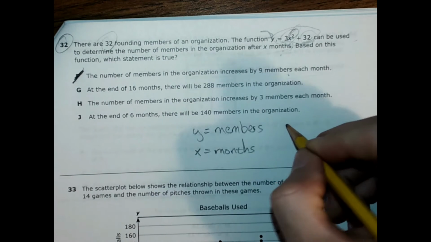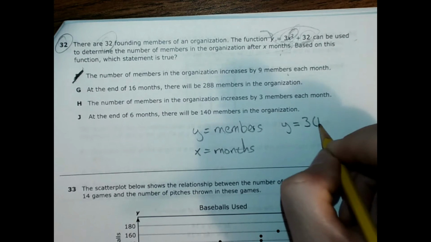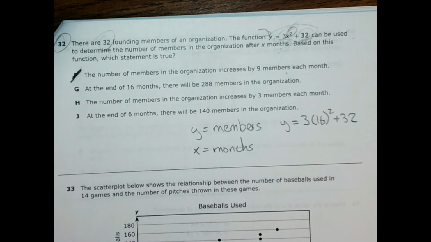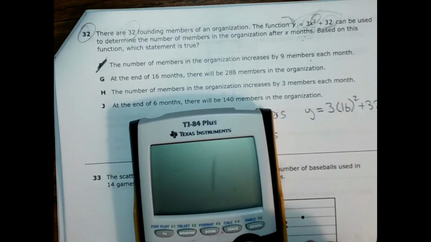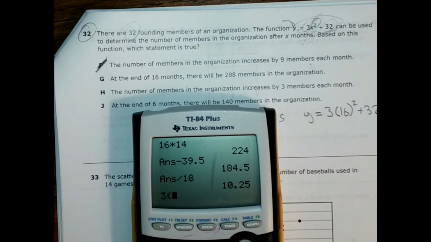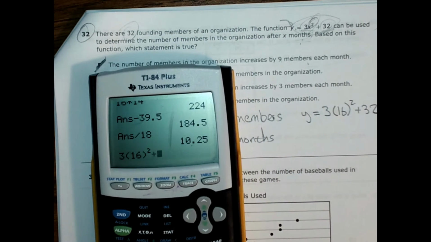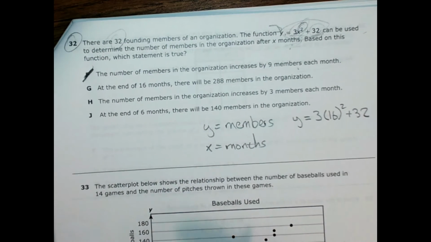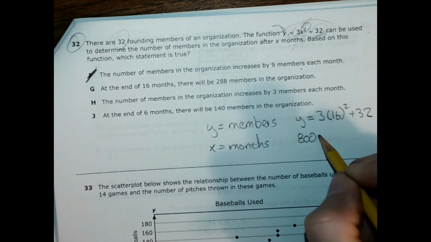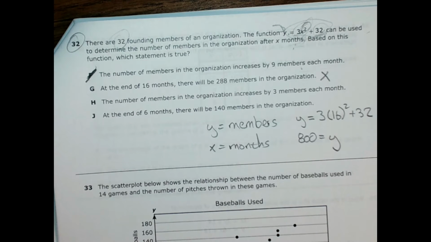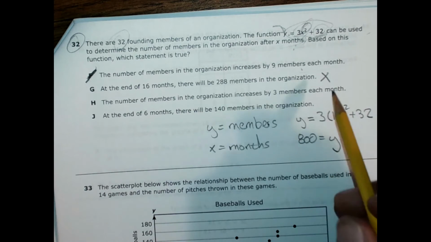At the end of 16 months, there will be 288 members in the organization. Perfect. That's easy to test. Y equals 3 times 16 squared plus 32, and that is going to be way bigger than 288 members. 3 times 16 squared, I'll show you on the calculator. 3 times 16 squared plus 32 is 800 members. So 800 equals Y in this case, and that makes G almost certainly an untrue statement.